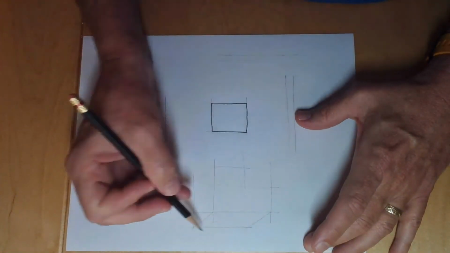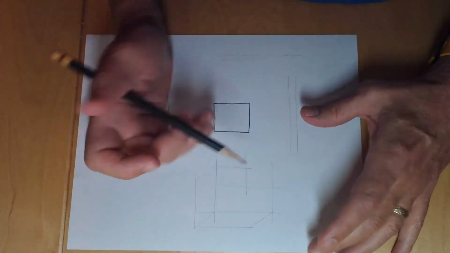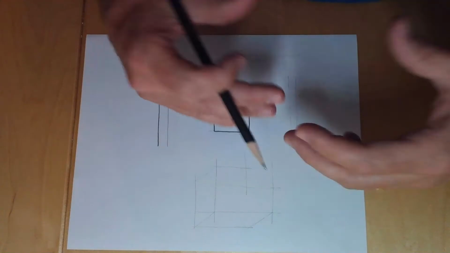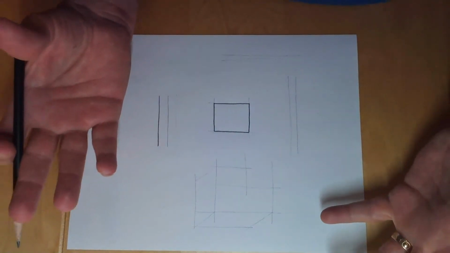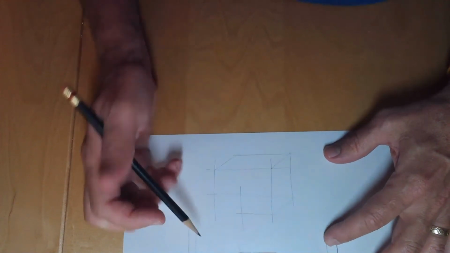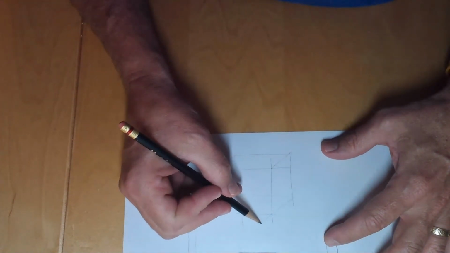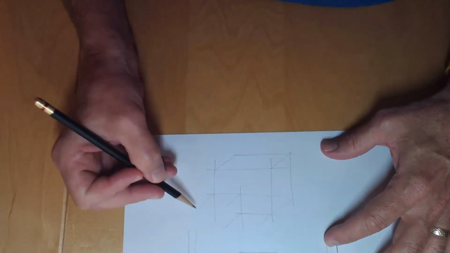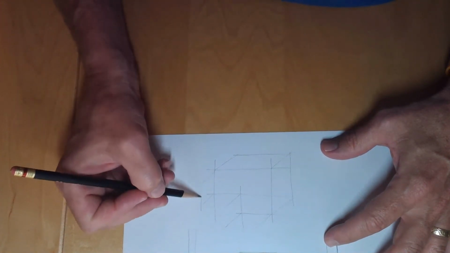With construction weight lines, if you want to change something, if you need to adjust something, it's not going to be a problem. So if I say, you know what, I don't want it to be shaped like that, I want it to go up like this and maybe not as deep, I can continue to do that.